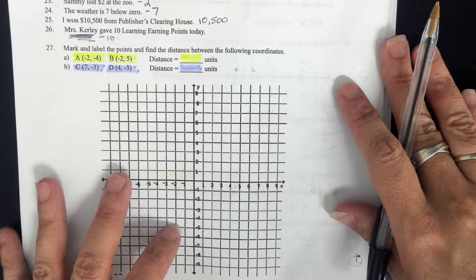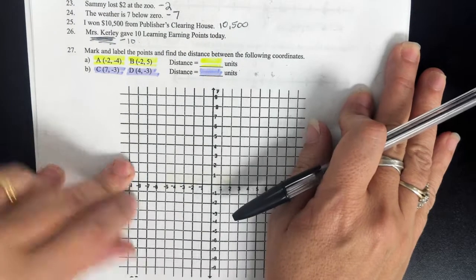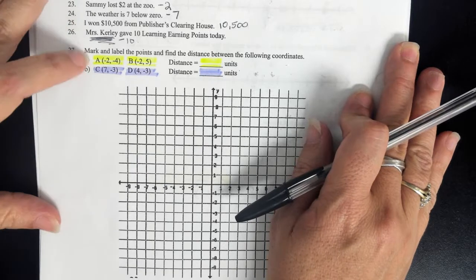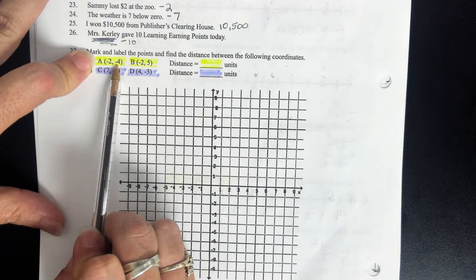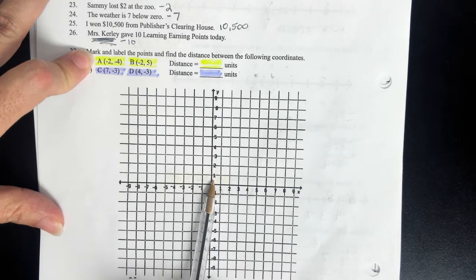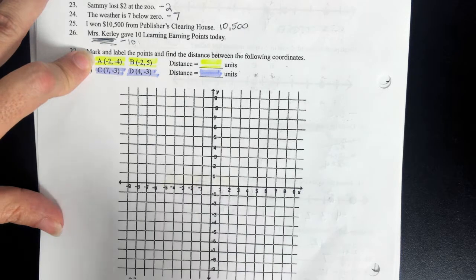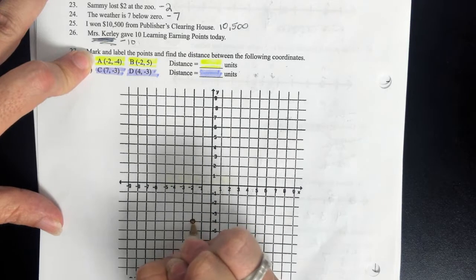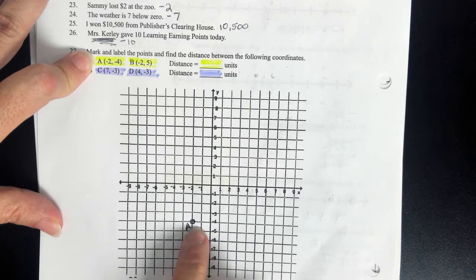Okay, so my question is, King, for A, for -2 and -4, should I go left or right? Left. And -4, up or down? Down. Okay, so now one thing I need you to check. You have to put A. If you don't put an A, it's wrong. Doesn't matter where you put it, as long as it's around that circle somewhere.